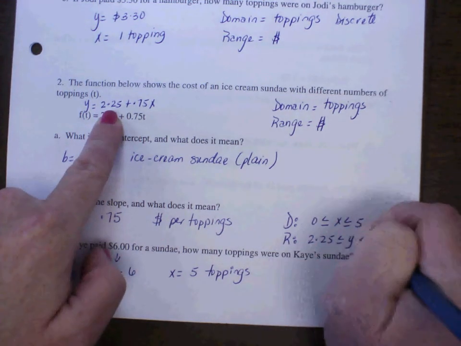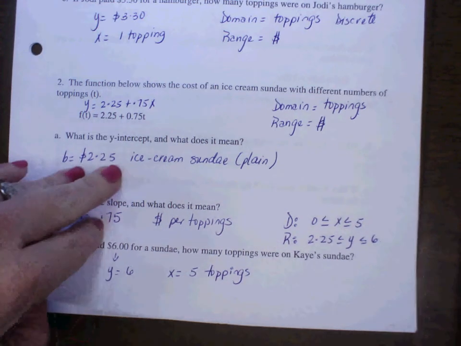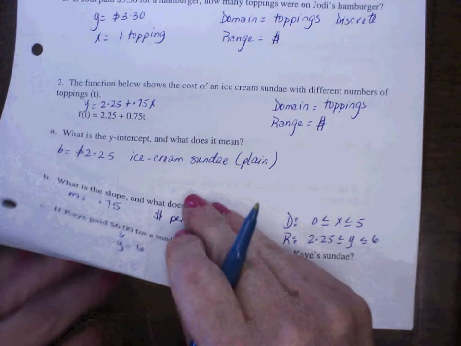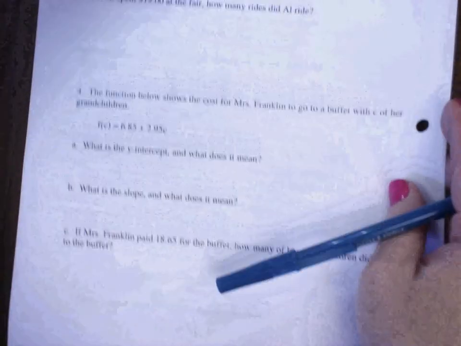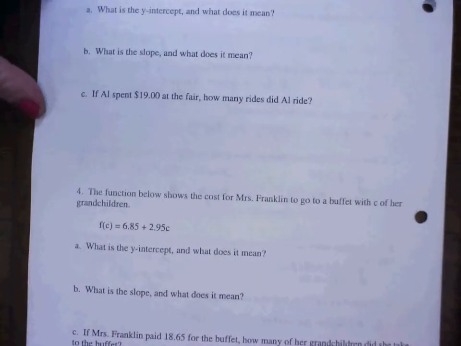We got it? Yay? All right. All right, let's go to the next one. Did anybody get a chance to work on 3? Yes? All right.